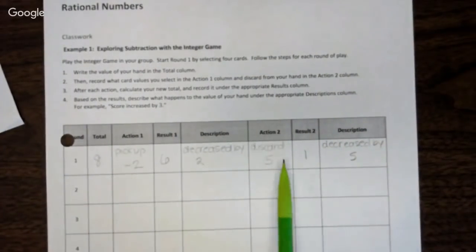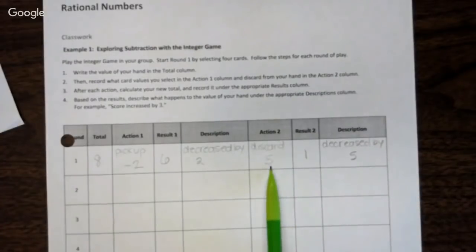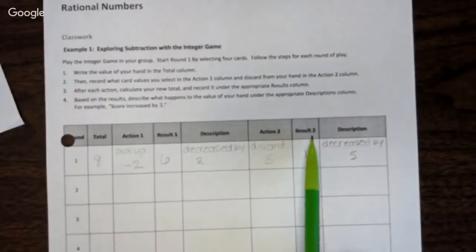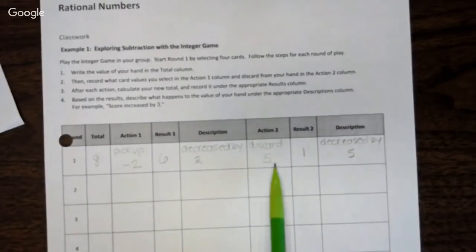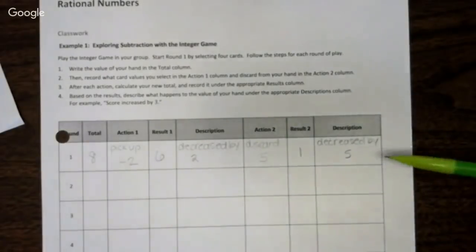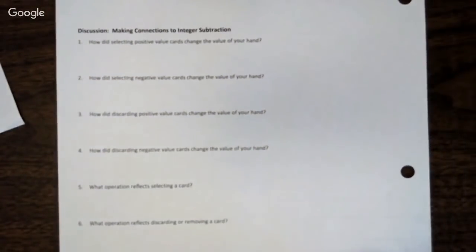All right, so then I have to discard. So I'm going to discard a 5 out of my hand, which means my new result would be 1. And that changed because it went from 6 to 1, which is a decrease by 5. So they did a couple rounds like this where they were picking up and discarding, showing how they increased or decreased their score. And then we had a discussion in class.